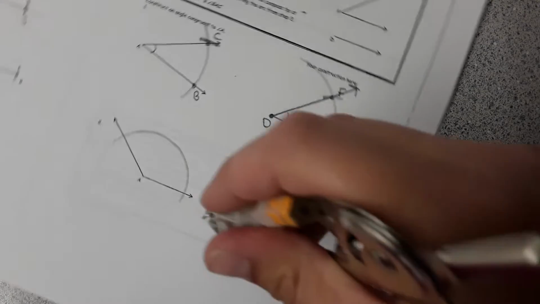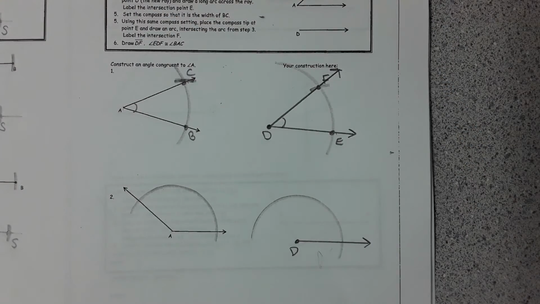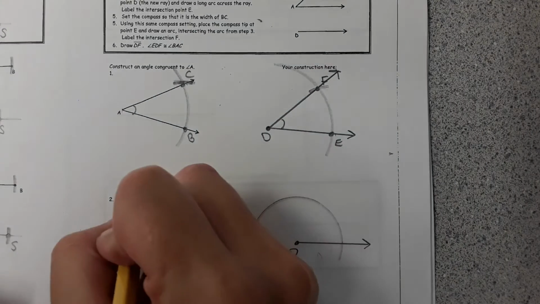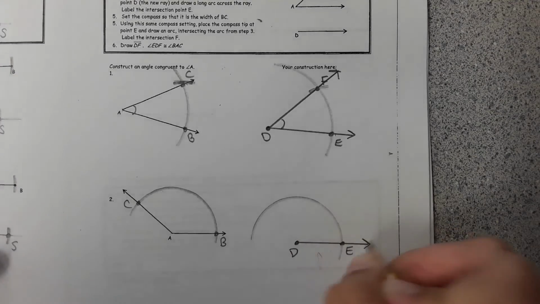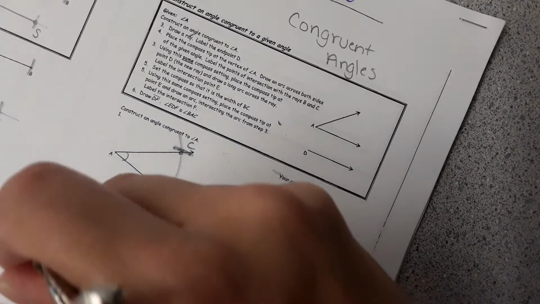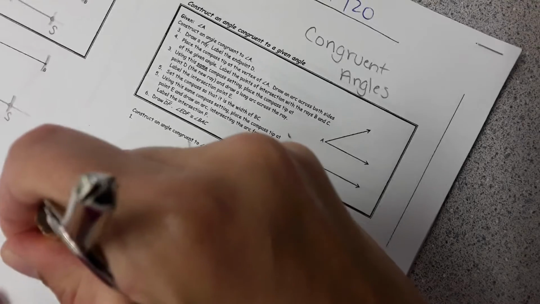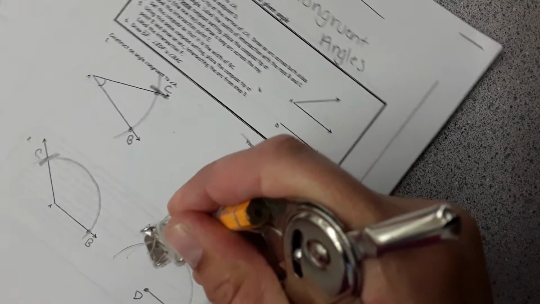And then create the same arc from point D. Your next step is to measure the distance between B and C, make an arc there, and then use that same measurement to cross your arc over here.